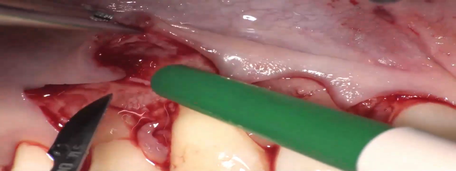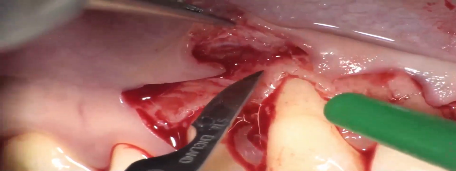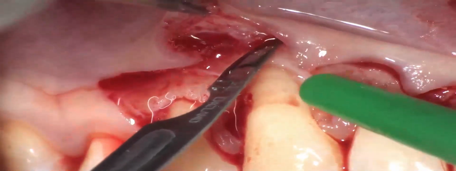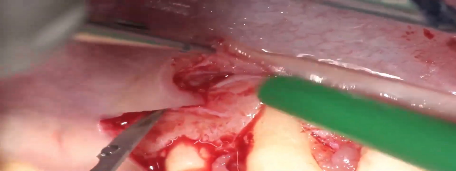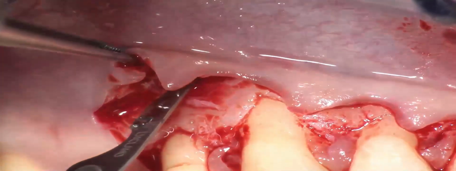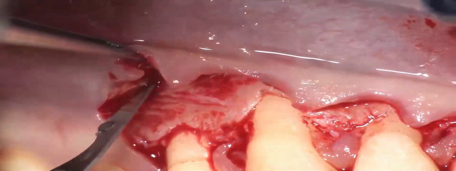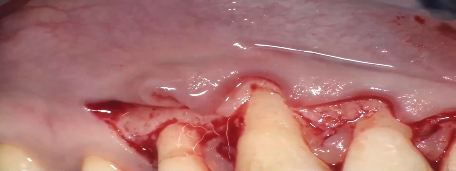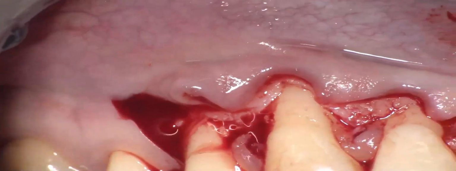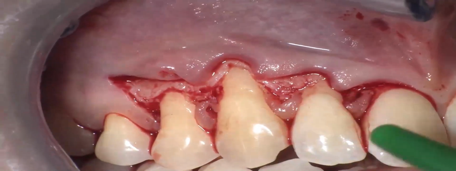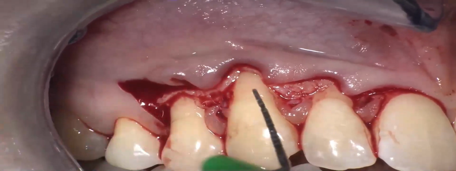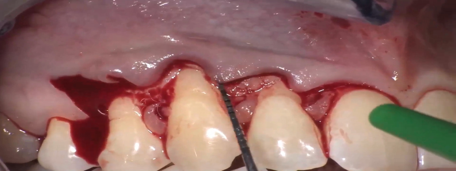Again here, muscle attached to the bone, now parallel to the bone, parallel to the bone, and only the periosteum is left above the bone. And once this deep incision has been performed, sonda, I can use the probe to go parallel to the lining mucosa.